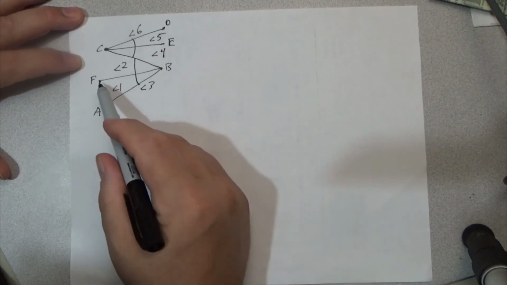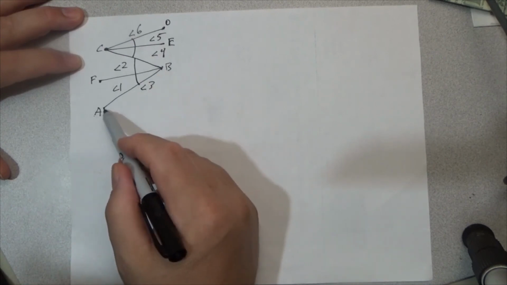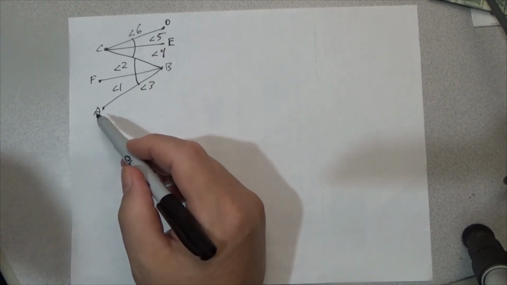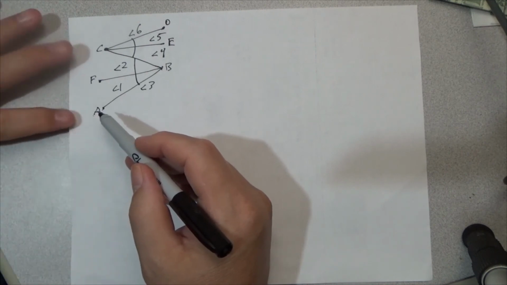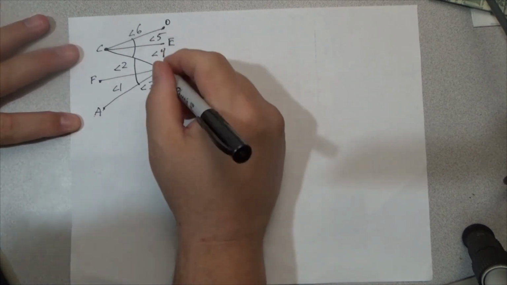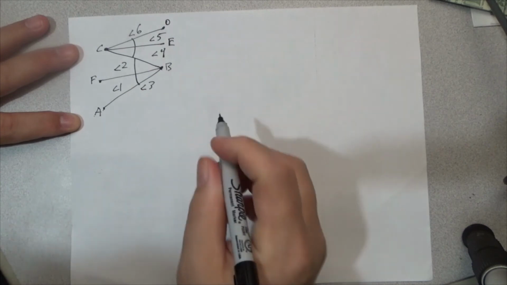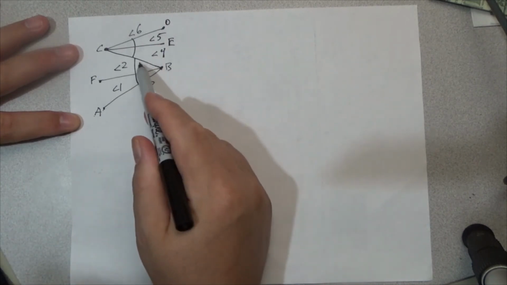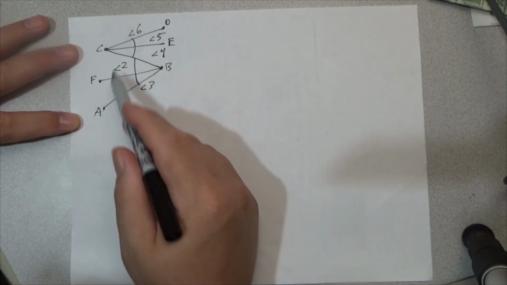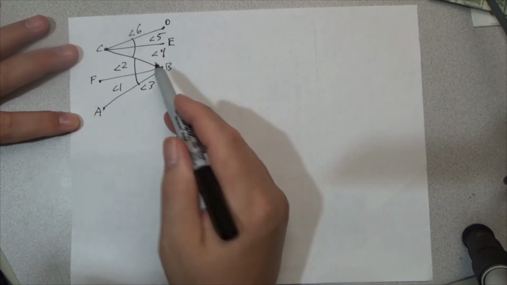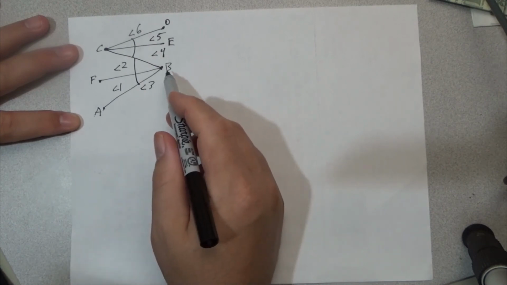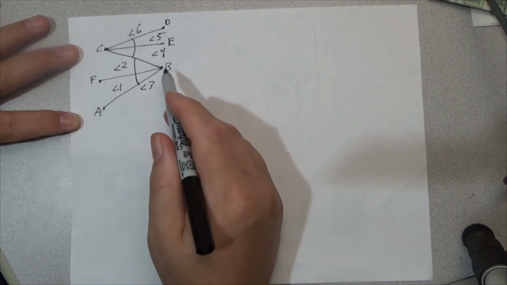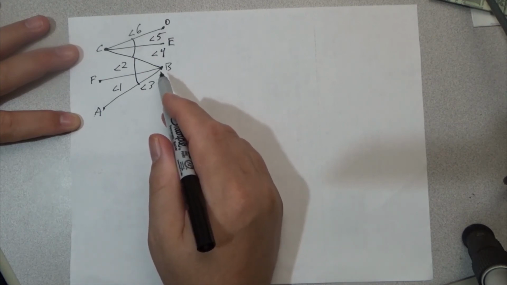I can call it angle FBA. One thing that I cannot call it is angle B, because it is the vertex of it. However, this angle here and this angle here, angle 1 and angle 2, share the same vertex, so therefore I cannot use that vertex as the name of any angle.